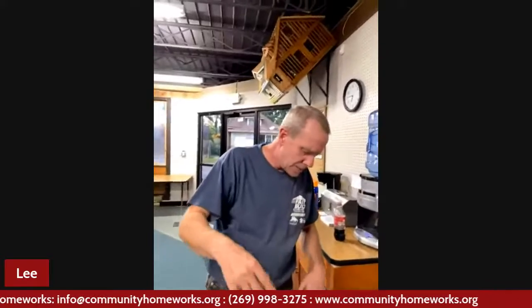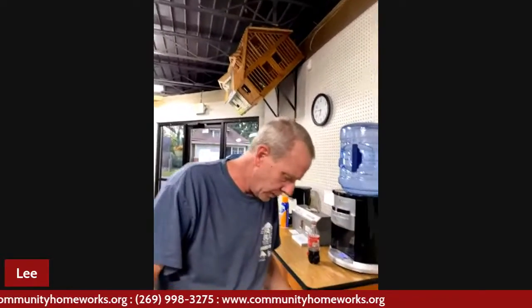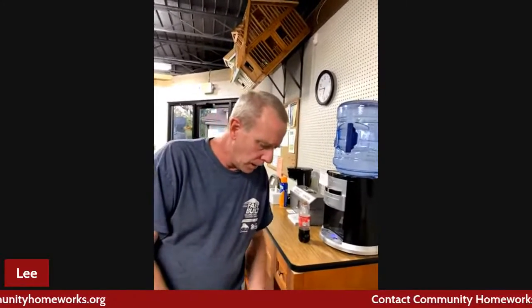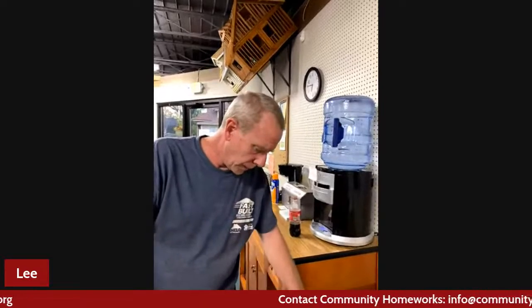Like I said, sun damage, that's normal. The UV rays are going to work on it. The rain and all the normal stuff are going to be going after that roof and slowly degrading it over time.